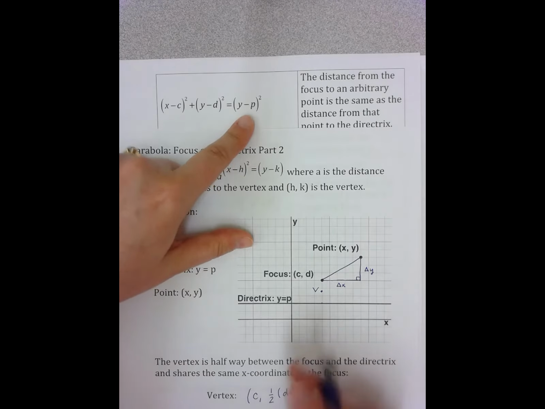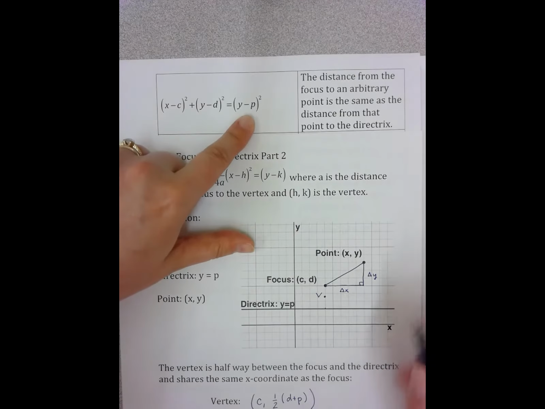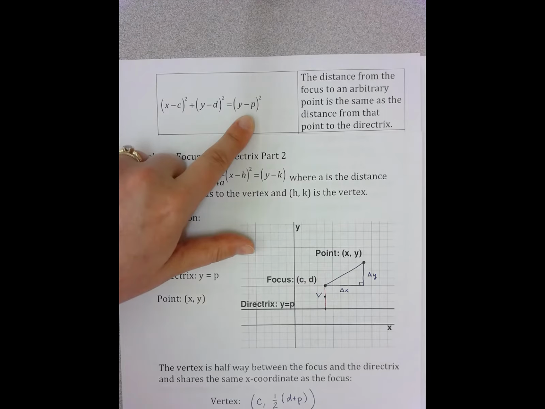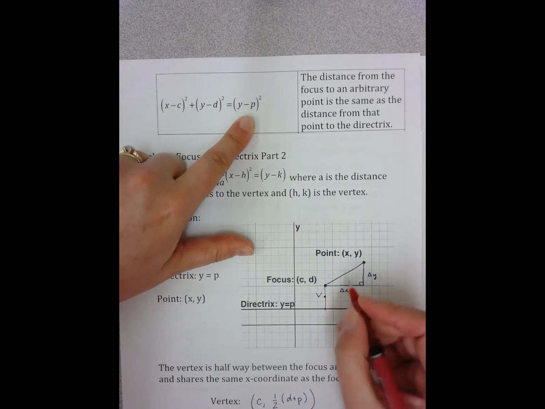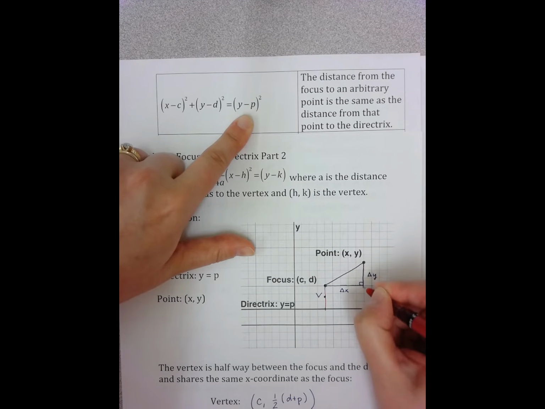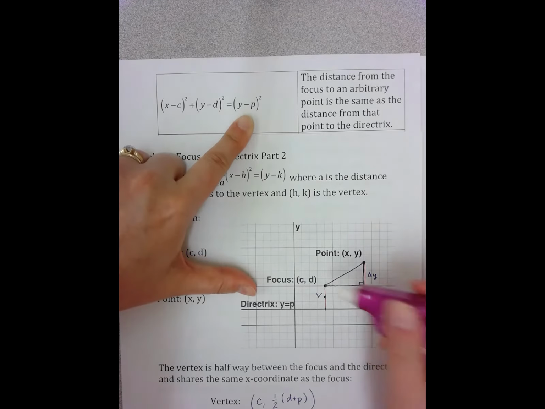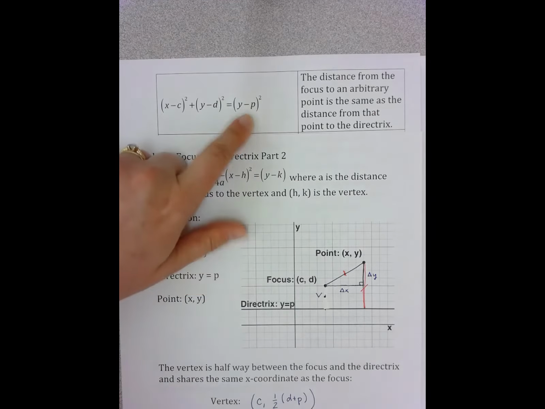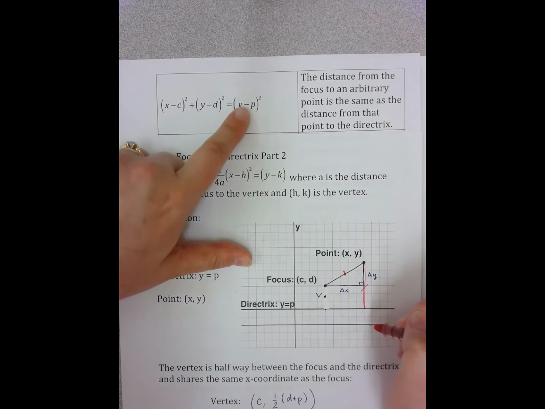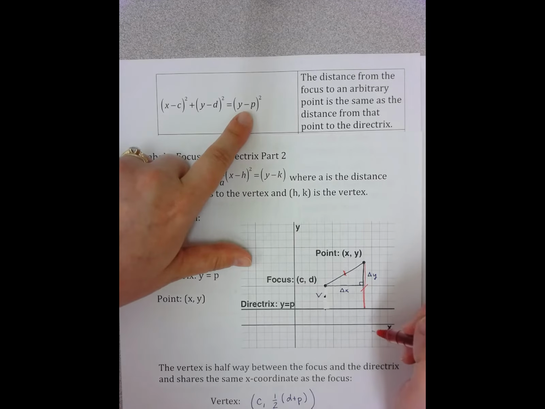The second part of my definition says that the distance from the point to the directrix is going to be the same. There, my point to my directrix, I should have drawn my triangle above it, is going to be the same. So this distance and this distance are going to be the same. And so we write that as the change in y only, but quantity squared in order to have it be distances squared.